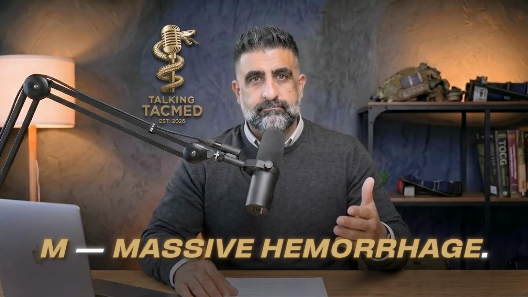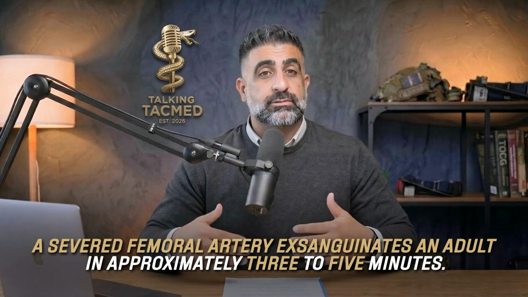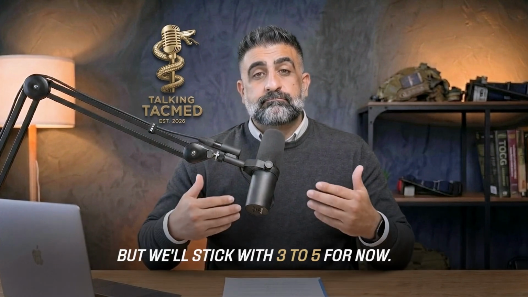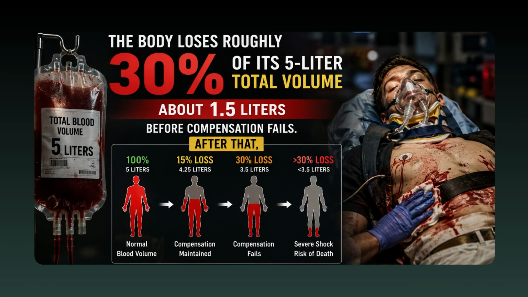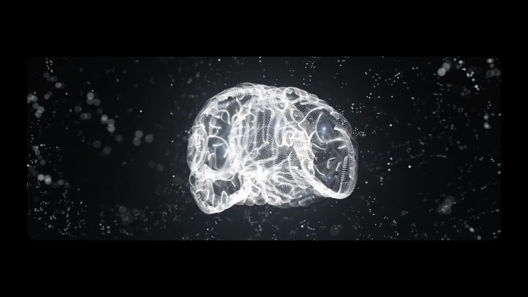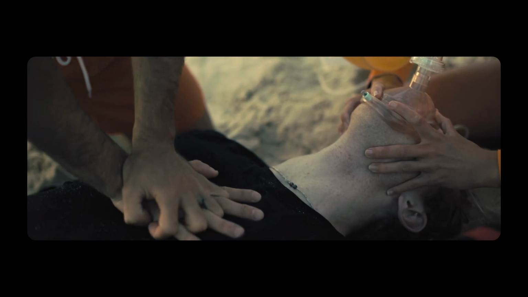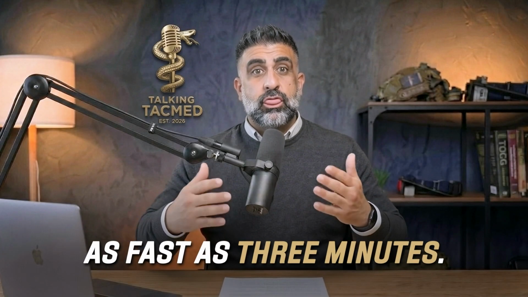Let's start with M, massive hemorrhage. A severed femoral artery exsanguinates an adult in approximately 3 to 5 minutes. Some reports from combat medicine put it closer to 2, but we'll stick with 3 to 5 for now. The body loses roughly 30% of its 5-liter total volume, about 1.5 liters, before compensation fails. After that, perfusion to the brain collapses, the patient loses consciousness, and cardiac arrest follows within another couple of minutes. Time to death, as fast as 3 minutes.